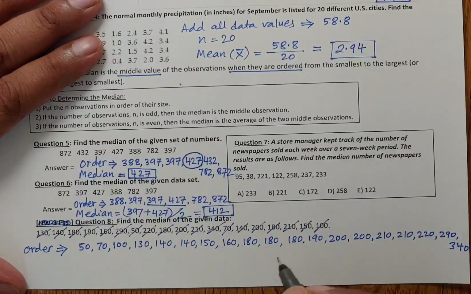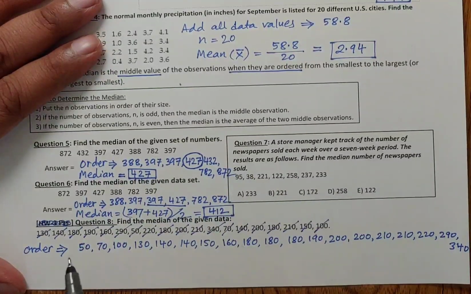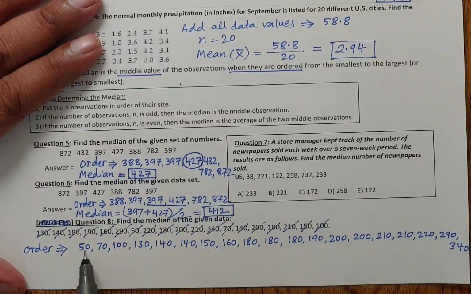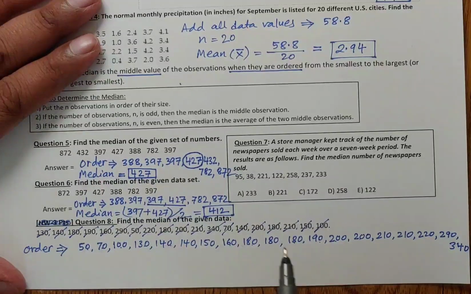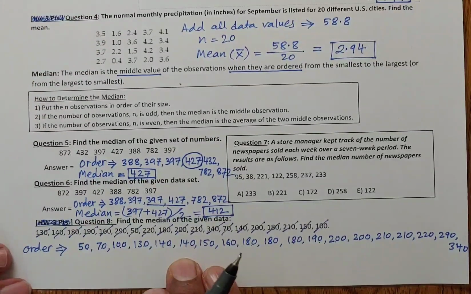Okay, so I get this number. So let's count, maybe if it is odd or even. I got 180. So 1 2 3 4 5 6 7 8 9 10 11 12 13 14 15 16 17 18 19 numbers. Okay, so 19 numbers. So it has to be a single number in the middle because it is an odd number of count, right?